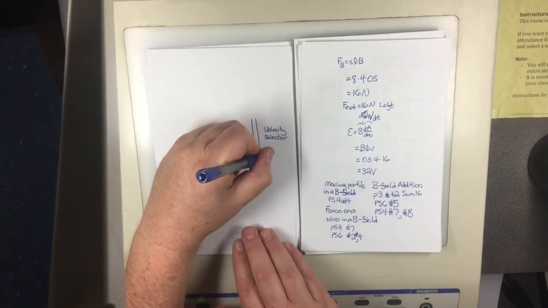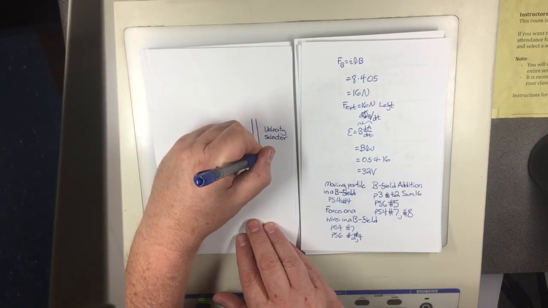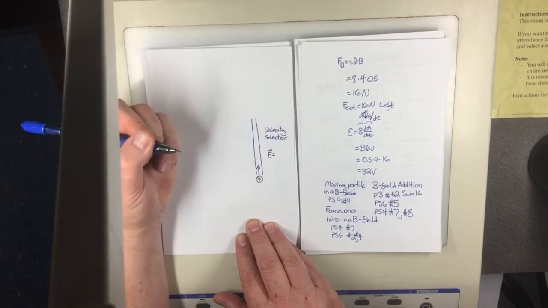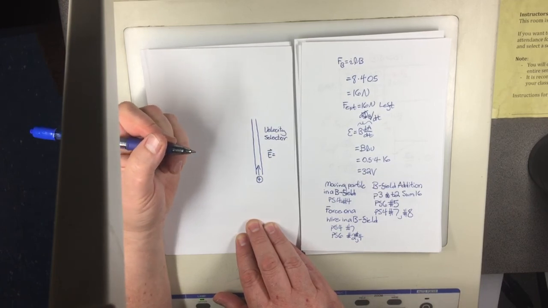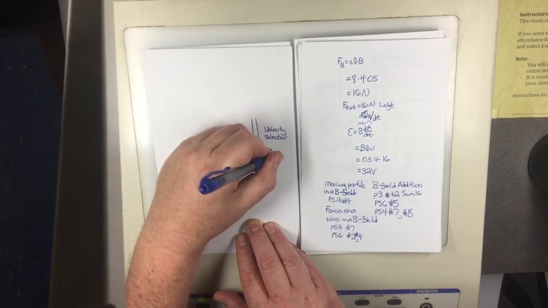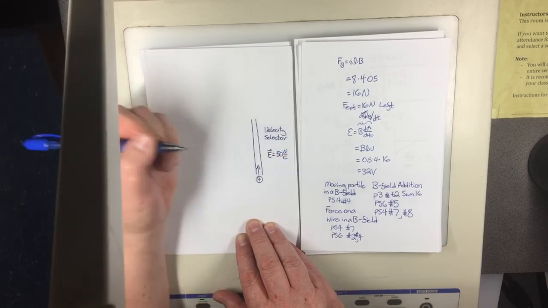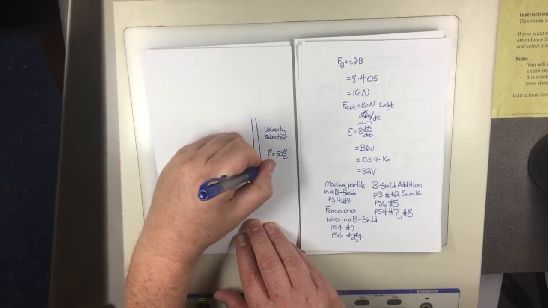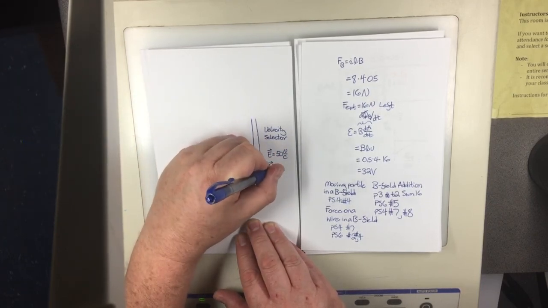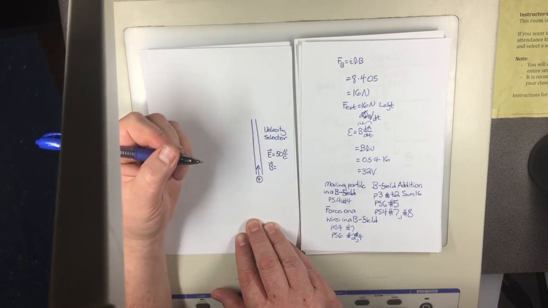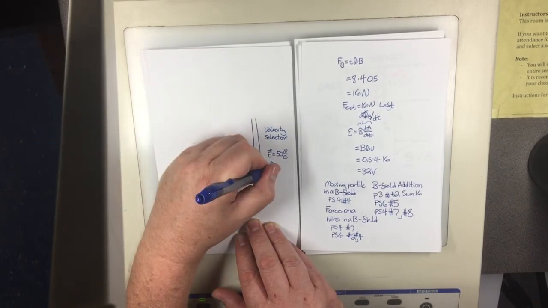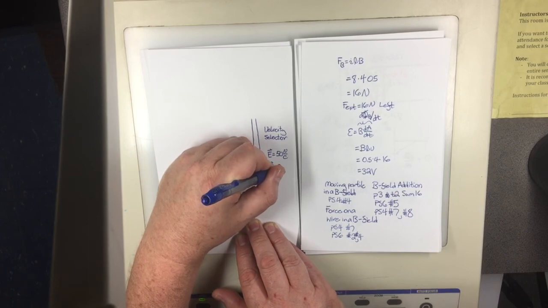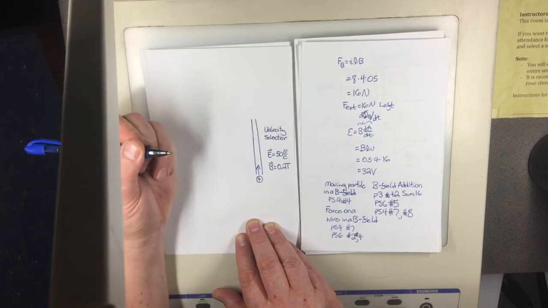The E field in this velocity selector is 50 newtons per coulomb, and the magnetic field is 0.2 Tesla.